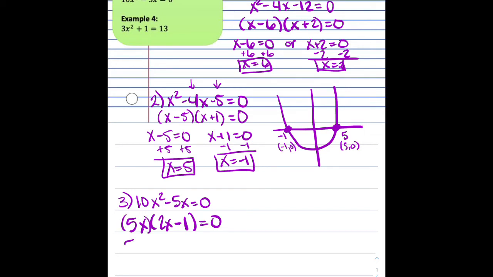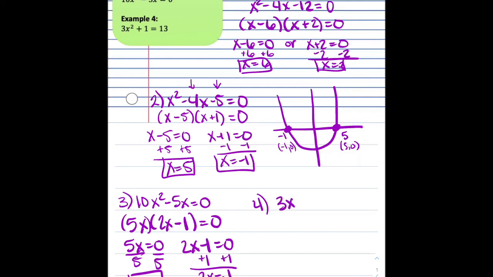So again, I'm multiplying two things here, so I can apply my zero product property. I have 5x equals 0 and 2x minus 1 equals 0. And I can solve for x. So I have x equals 0, so I'm going to go through the origin. Add 1 to both sides, divide by 2. So I have x equals 1/2. So those are my two solutions there.